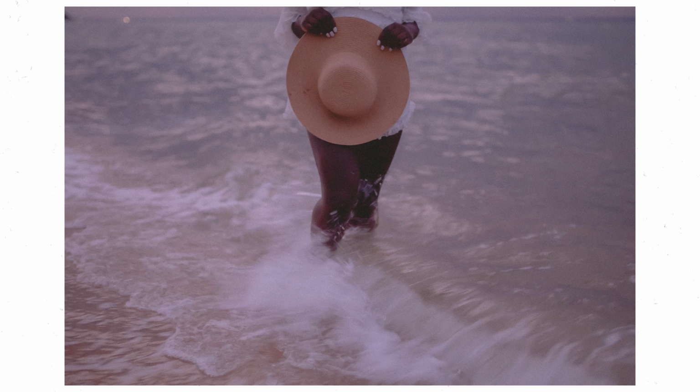And speaking of the eye direction of the photo, your eyes will first be drawn to the hat, and then it'll move down towards the body of the subject, and then to the details of the waves where you'll notice more of the water afterwards.